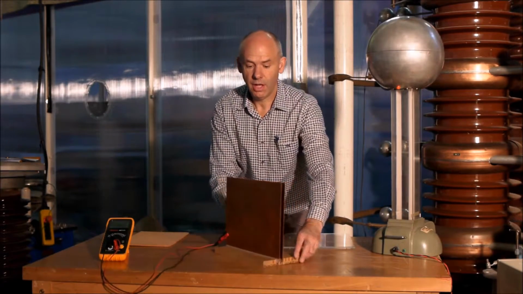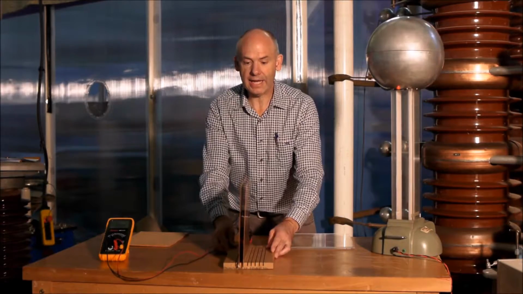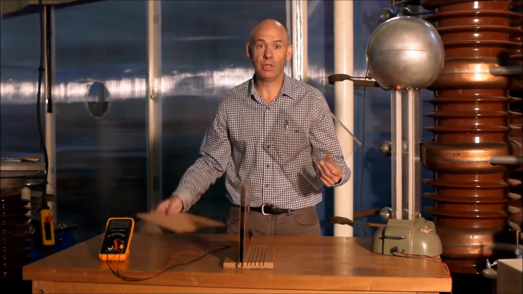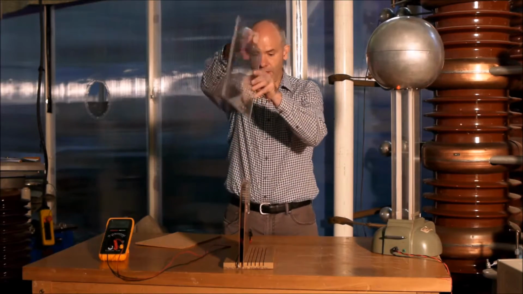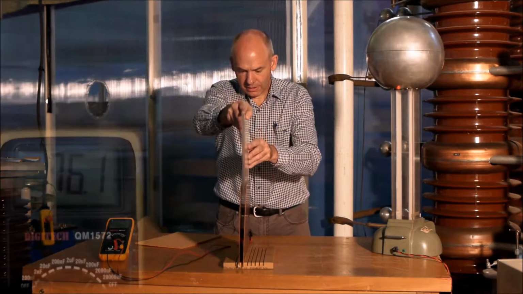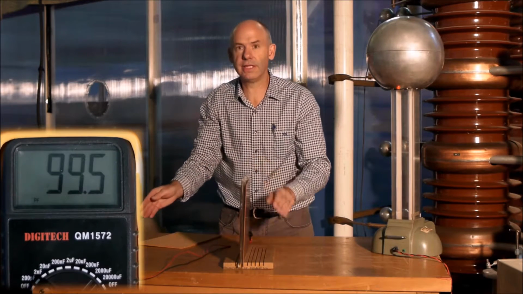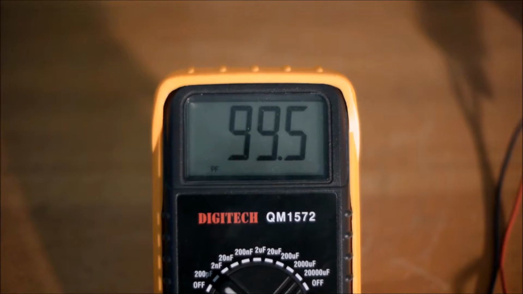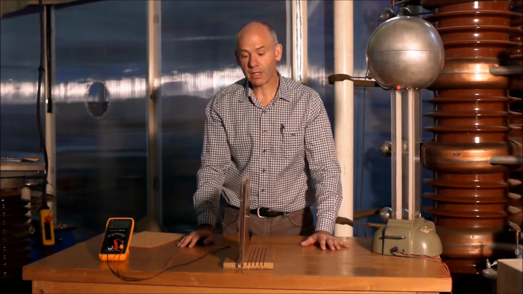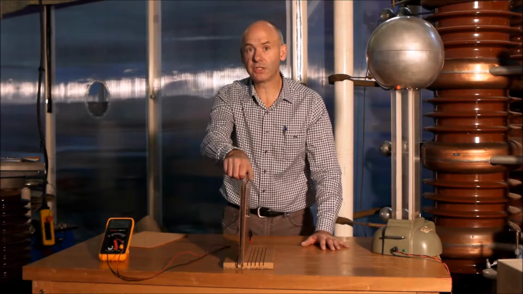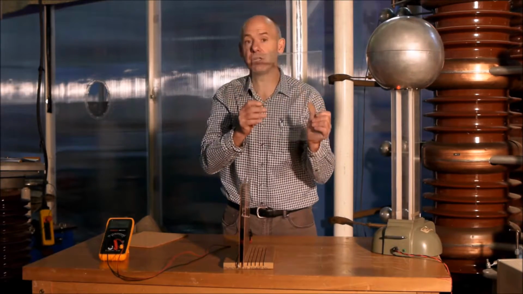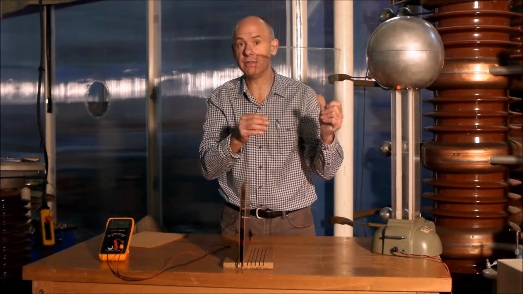We can also increase the capacitance of the capacitor by replacing air as a dielectric with something like plastic, cardboard, or even paper. And as we place the new dielectric between the plates, you can see that the capacitance increases. Provided the new dielectric completely fills the gap between the plates of the capacitor, the capacitance will rise by the dielectric constant of the new material.